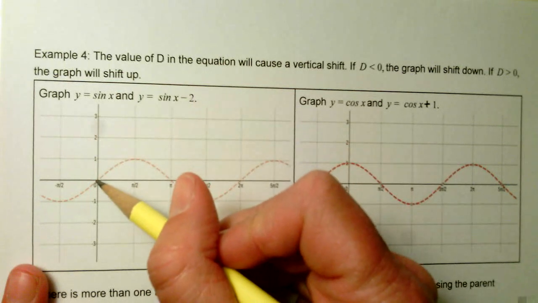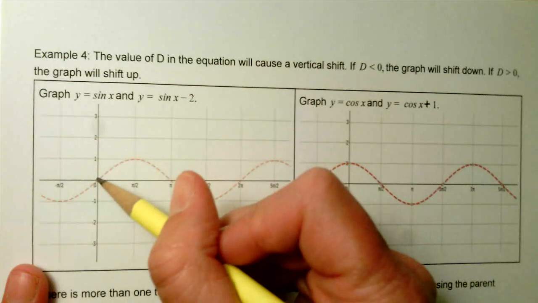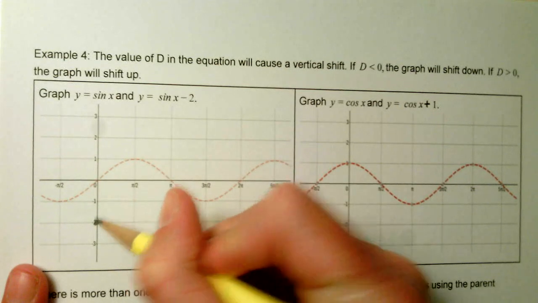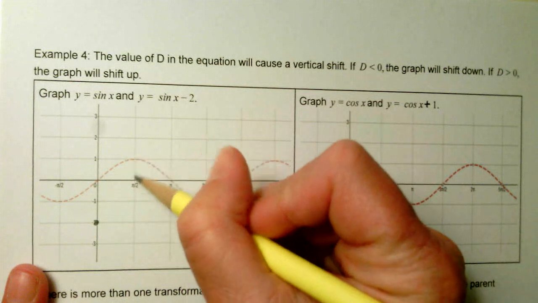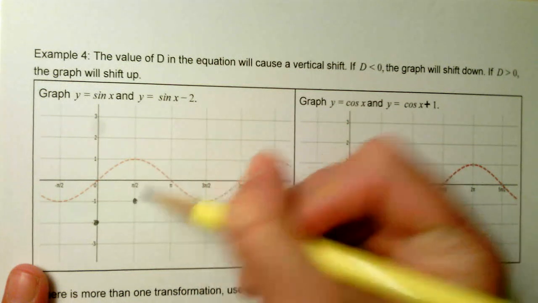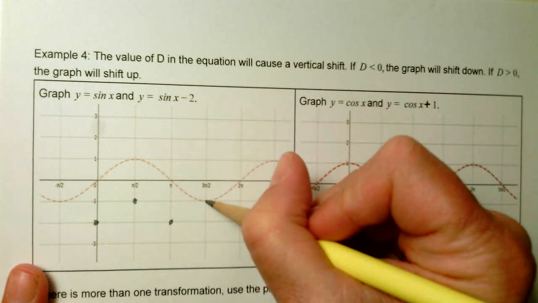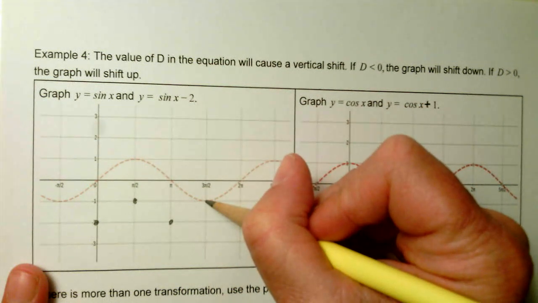So I'm going to take every point. I always start at my 0, and I'm going to begin 2 units down. So I take this, I go 2 units down. Here, I'm moving 2 units down. Here, 2 units down.